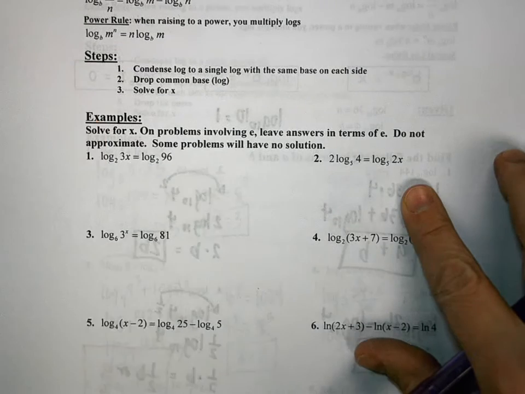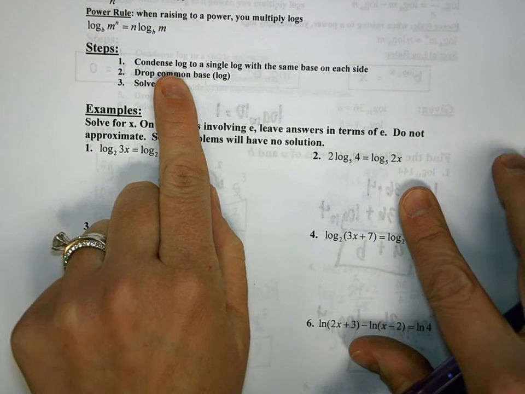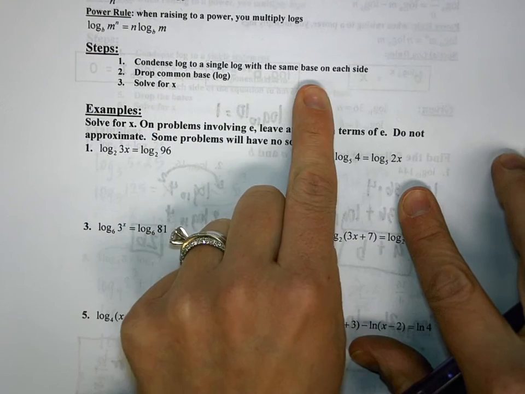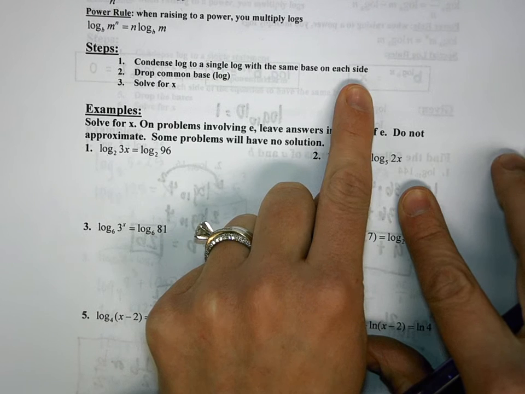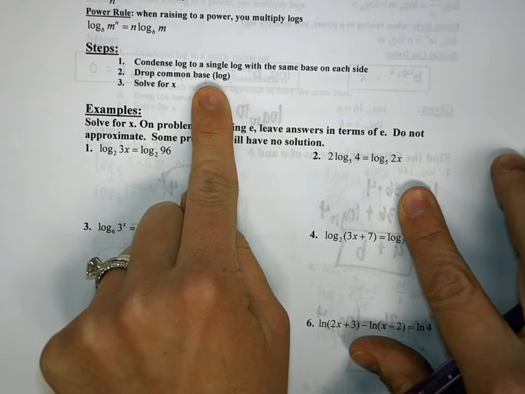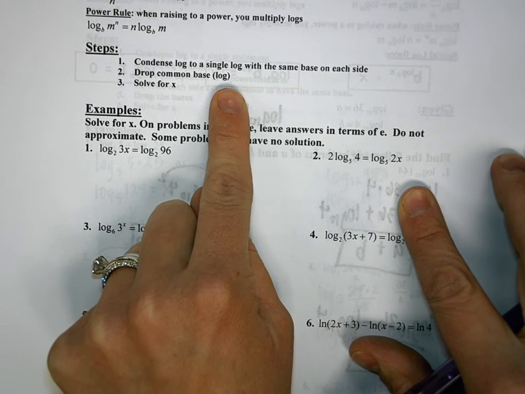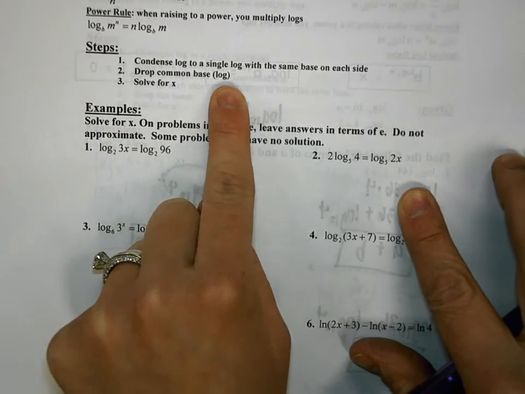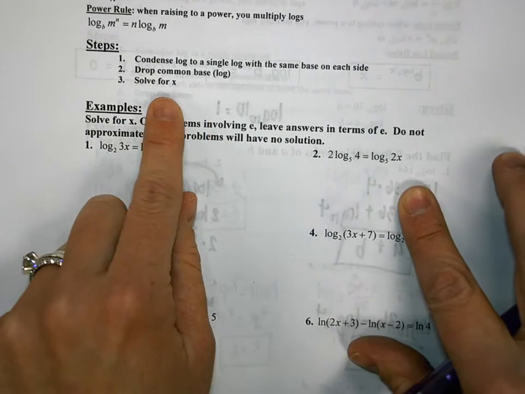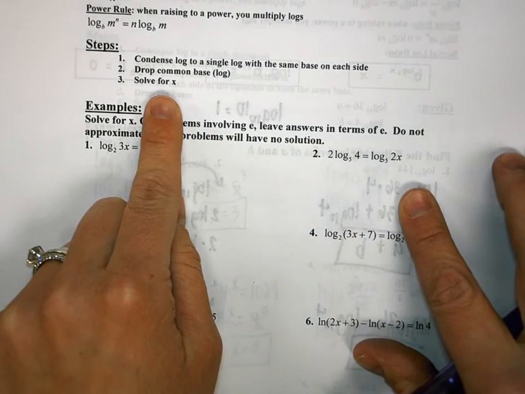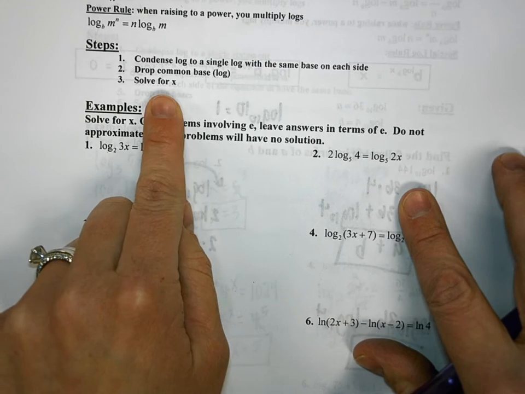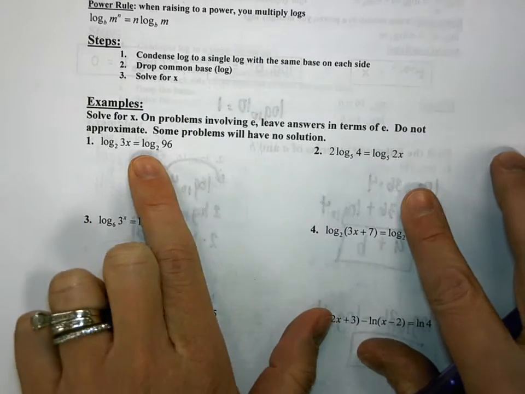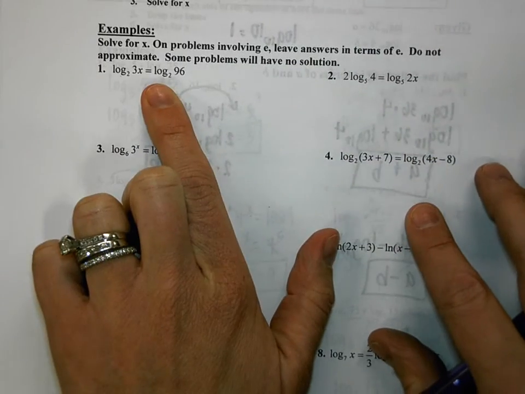Your steps are to first condense logs to a single log with the same base on each side. Then you will drop your common bases, or a lot of times we will say drop the logs, which is a little bit funny. Then you will solve for x. Okay, so we're going to start here at the examples.